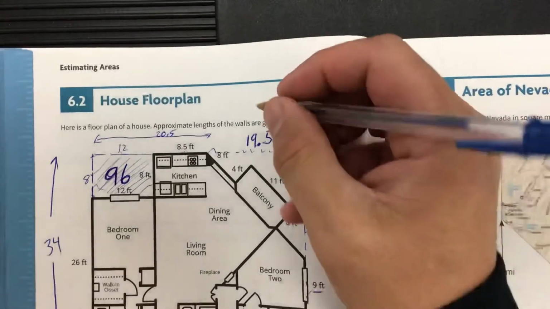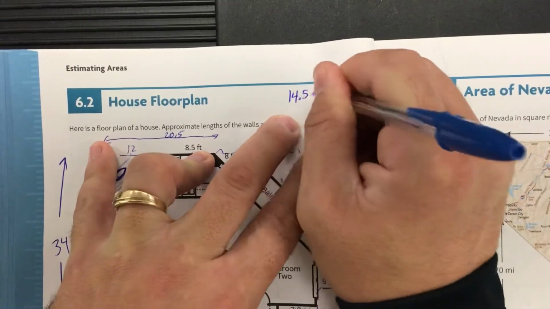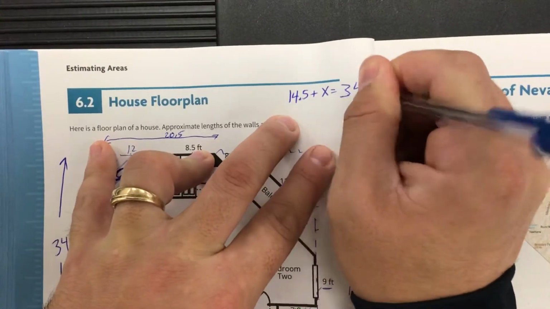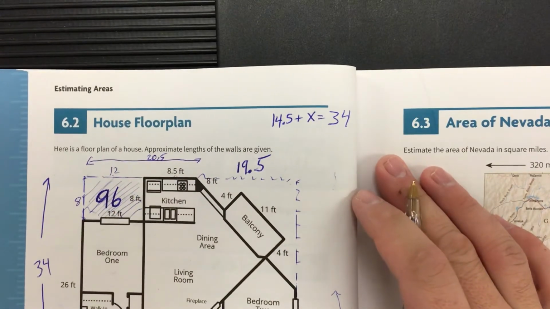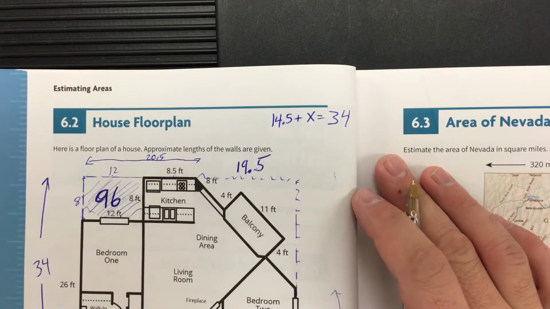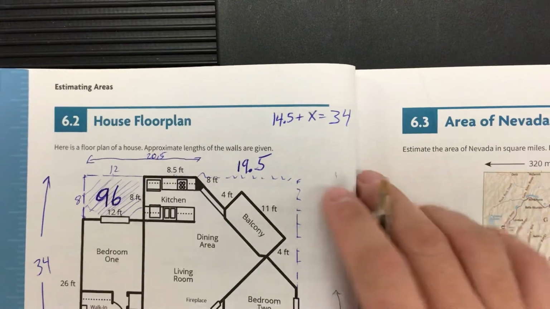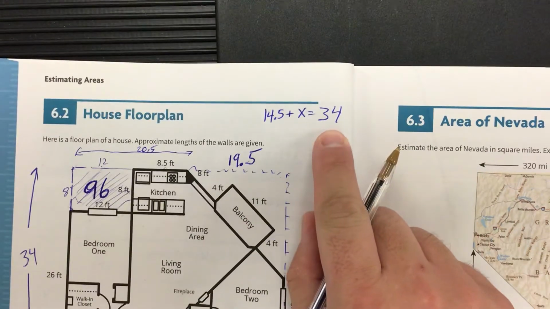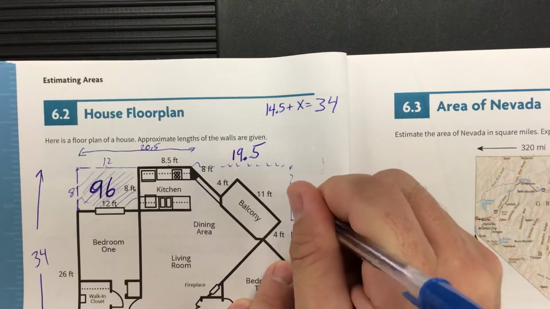So this is kind of like the mental problem that you did to start the class. You know, let's say I add 20. What's 14.5 plus 20? 34.5, right? That's a little much. 19.5. So both sides of the triangle are the same.